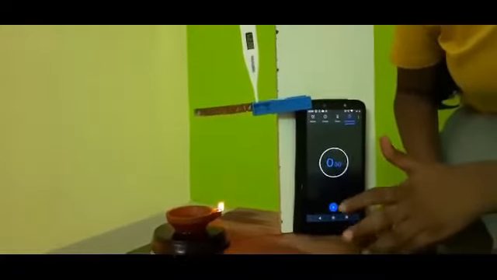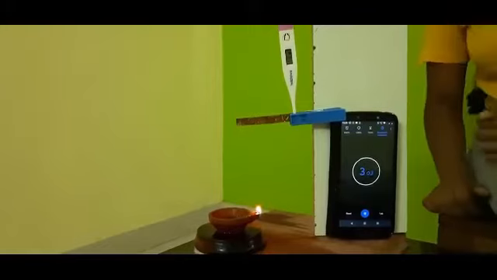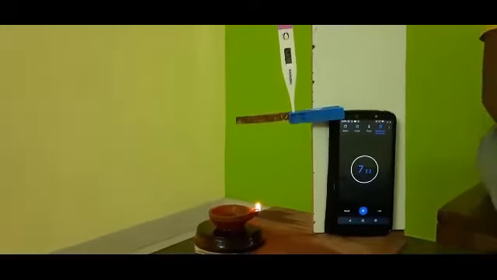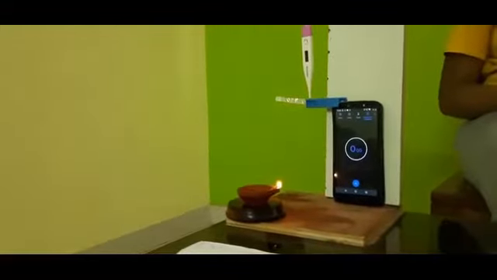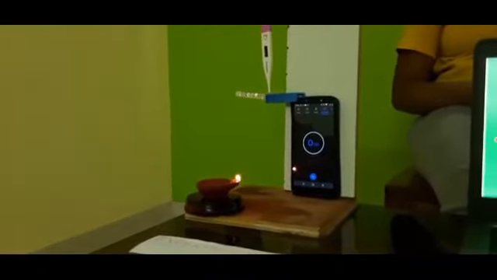Now let me start the timer. The temperature and the timings were recorded at regular intervals of time. Now I completed the experiment with the copper strip. Now I will do the experiment with the aluminium strip.